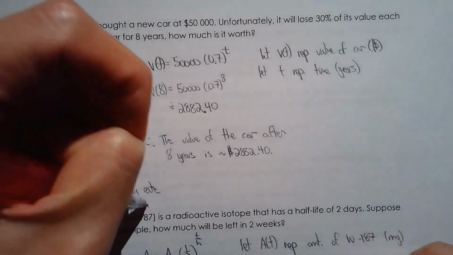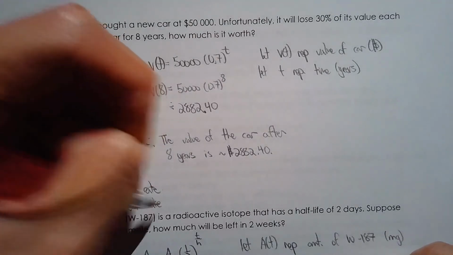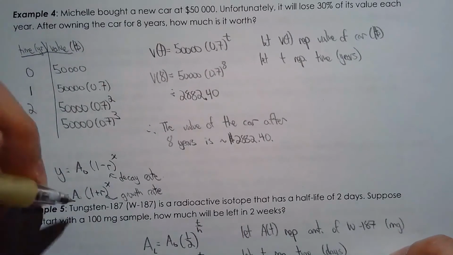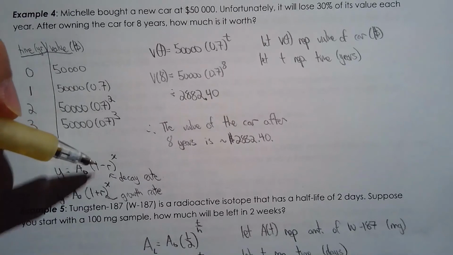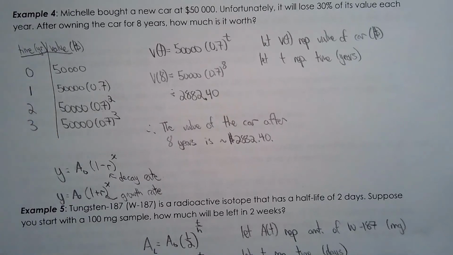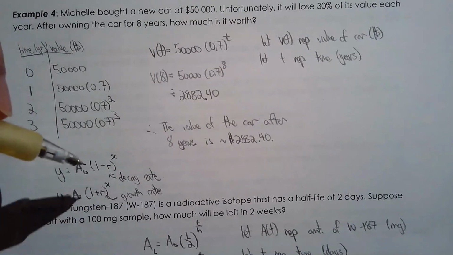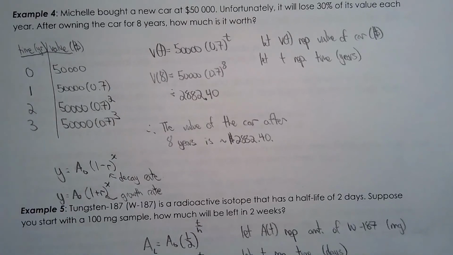So hopefully you established that pattern without me writing that. And that makes sense, because if it's 1 minus r, then you end up with the base b between 0 and 1. If it's 1 plus r, you end up with b greater than 1, which is what we said in the beginning. Exponential growth has a base greater than 1. Exponential decay has a base value between 0 and 1. All right.